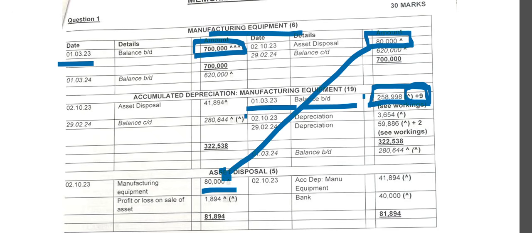Then the next step I'm going to do is this depreciation. We're going to depreciate up until the date of sale. The item that we are selling, we need to depreciate up until the date of sale, and the amount is 3654.